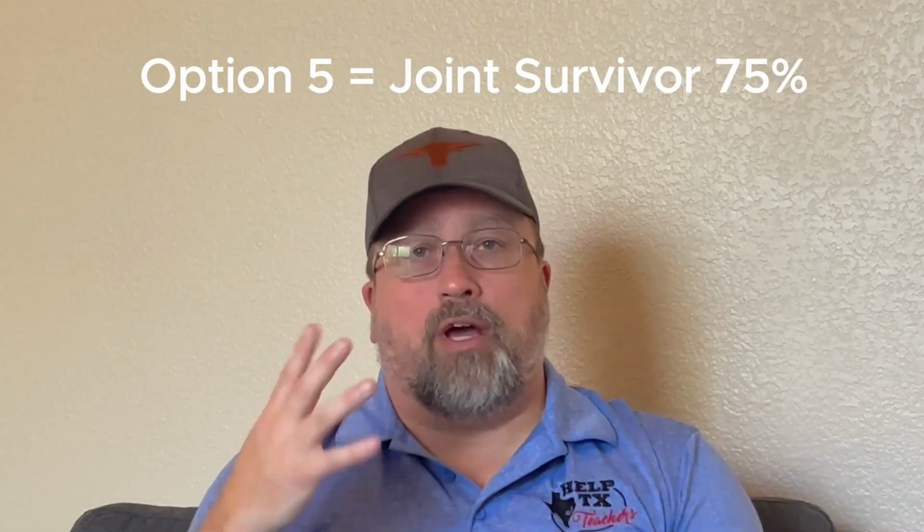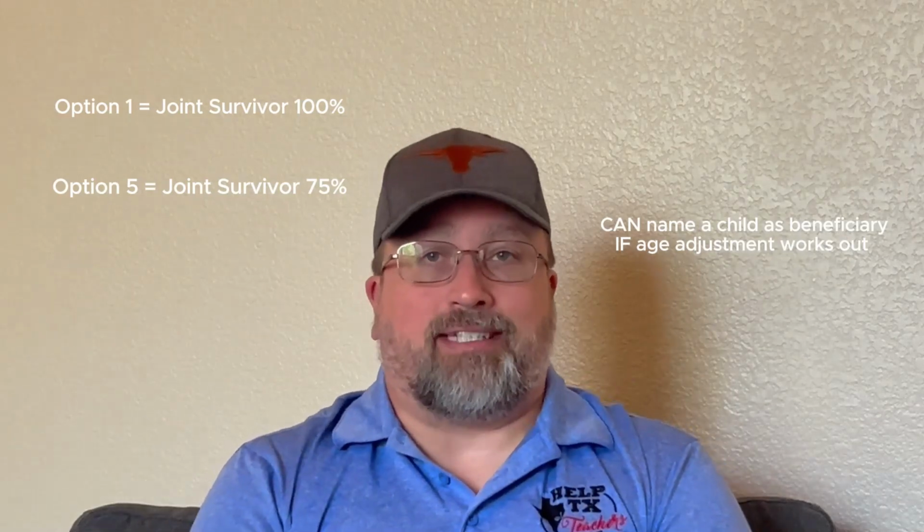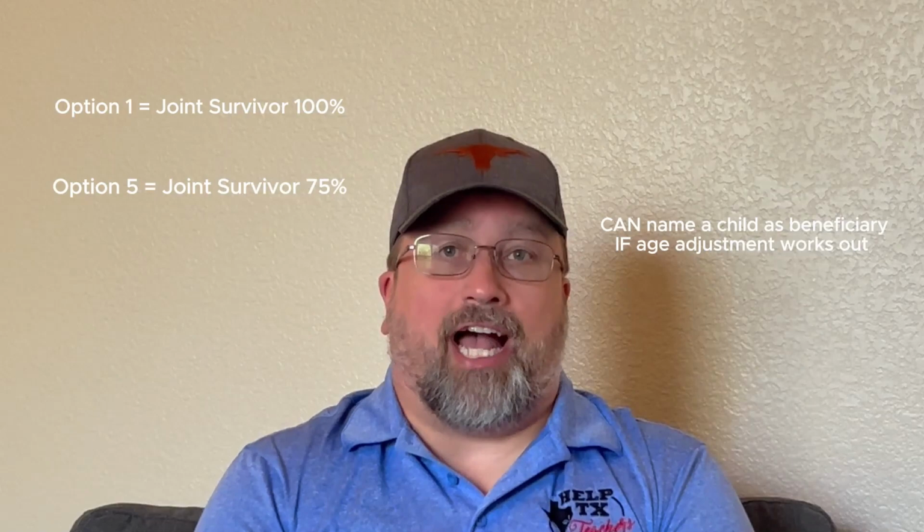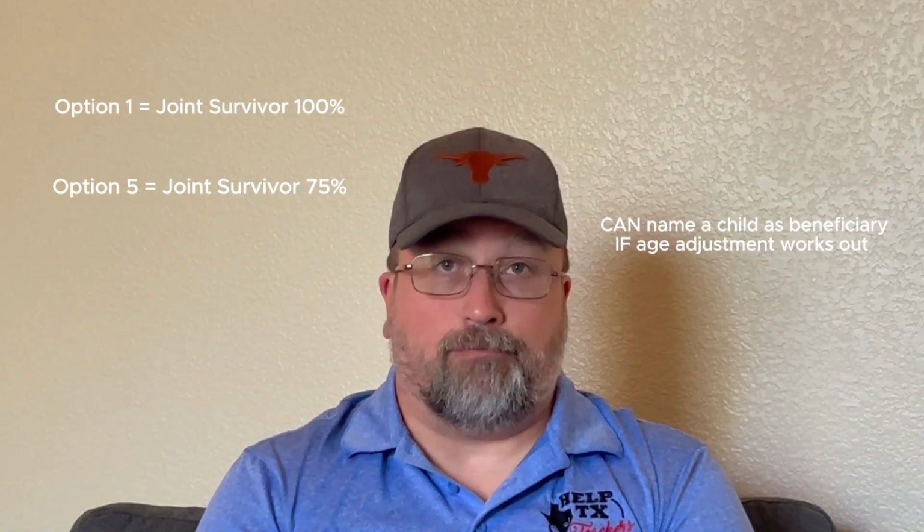So that's how option 1 and option 5 work. The reason, again, that I lumped them together: option 1 is the 100% joint survivor, option 5 is the 75% joint survivor. And the adjusted age limit and things like that come into play and allow you to name your child as a beneficiary if you need to.